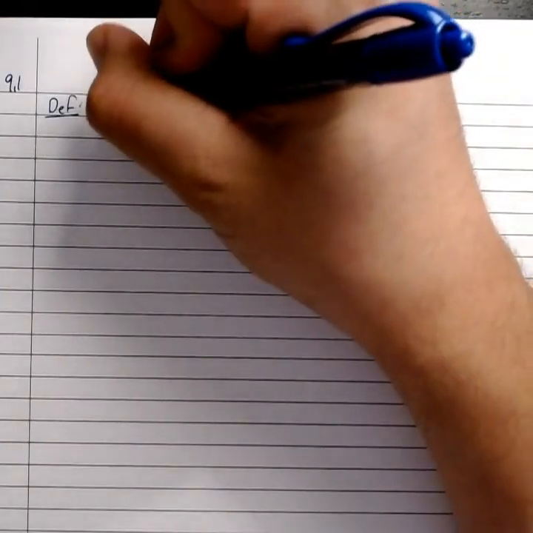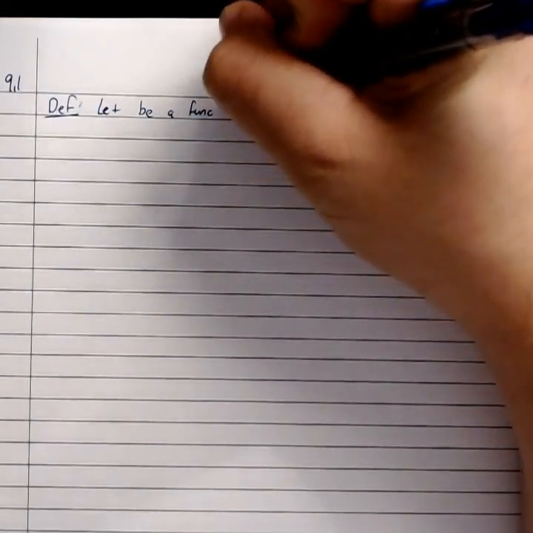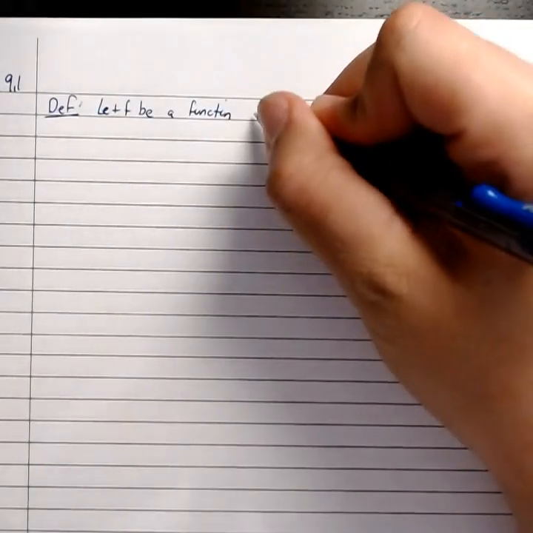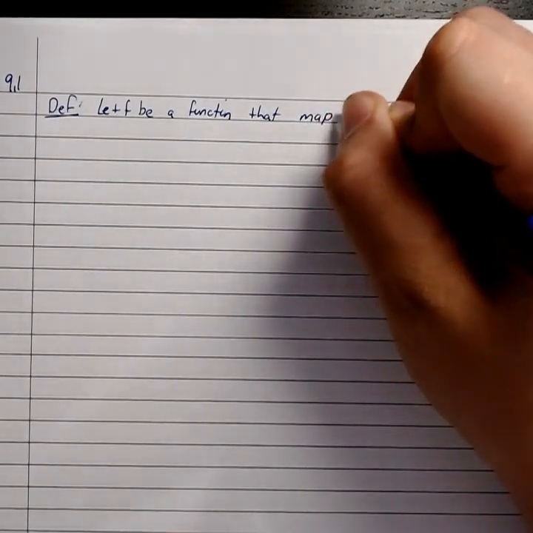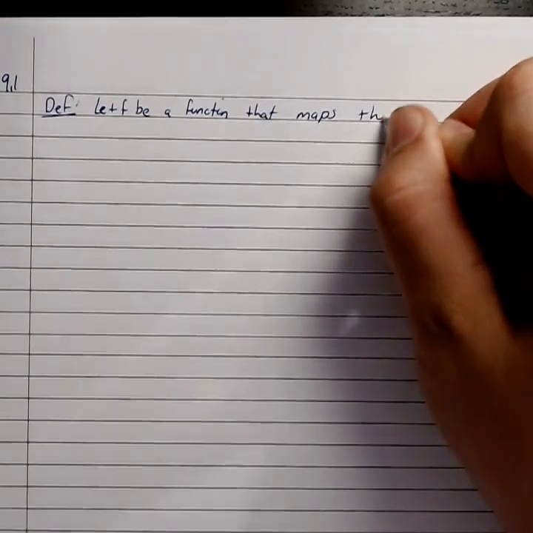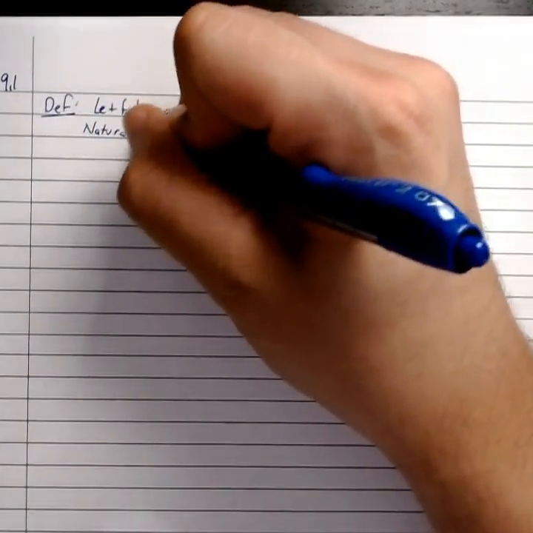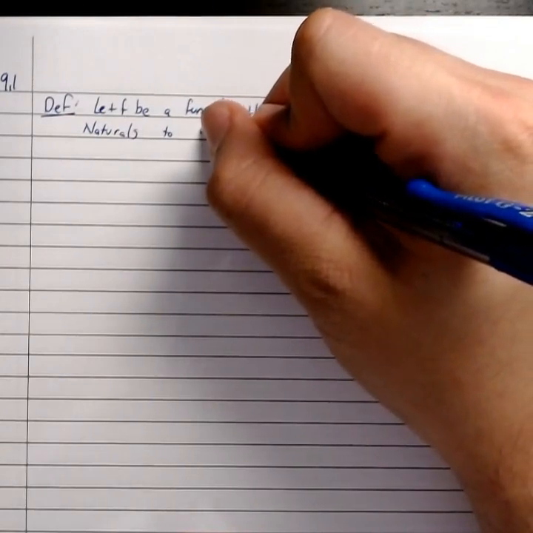Let f be a function that maps the natural numbers to the set of real numbers.